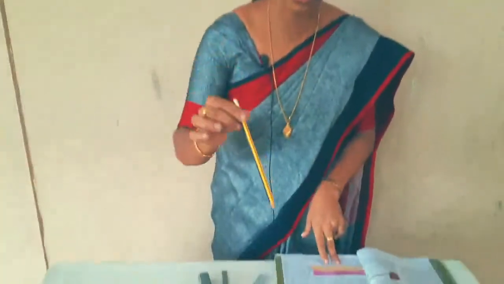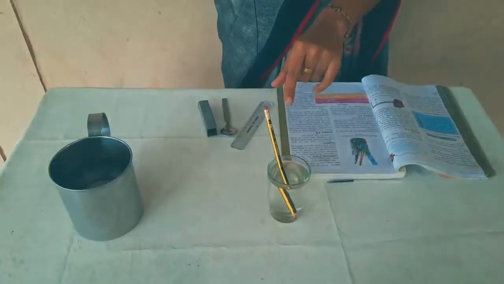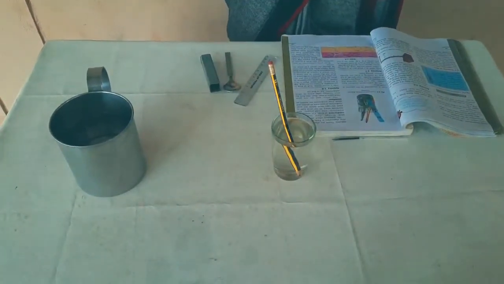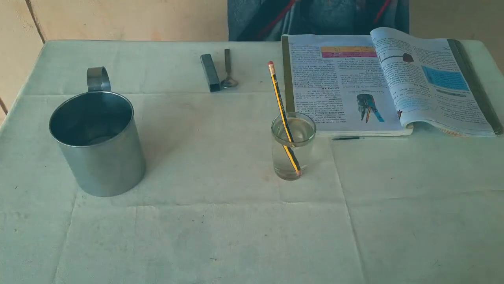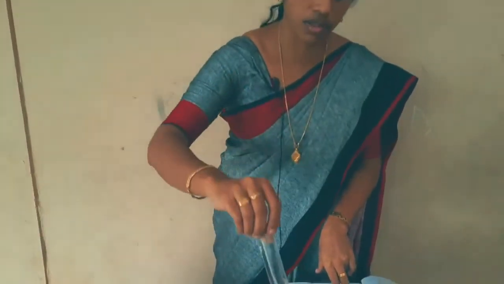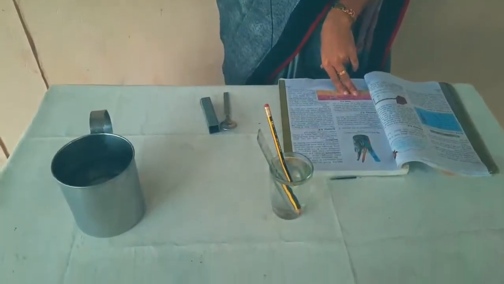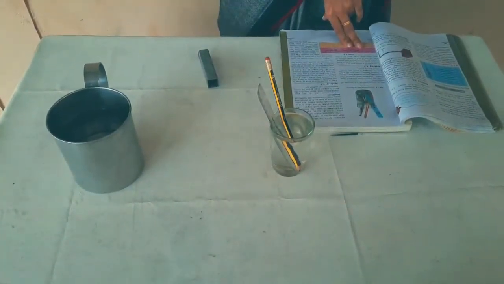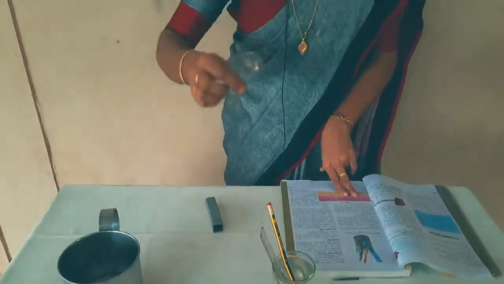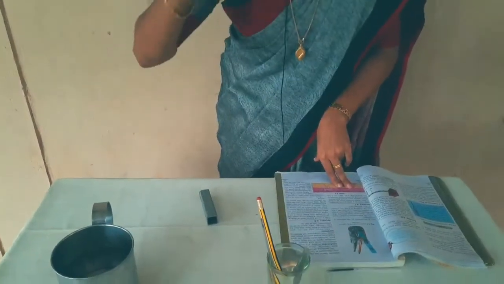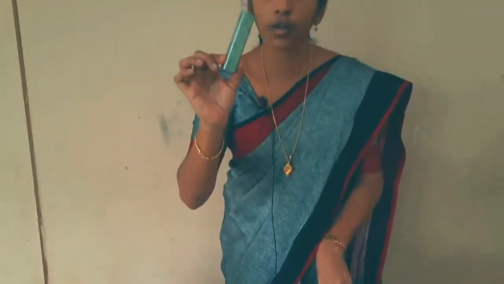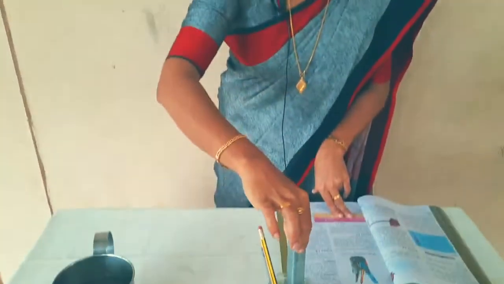The first step, children: first of all I will take this pencil and dip one end of the pencil into the hot water. Listen, I dip one end of the pencil into the hot water. Next I will take this scale and follow the same process, dipping it into the hot water. The third is a steel spoon, which I also dip here. And the fourth one is an aluminium rod, which I also kept here.